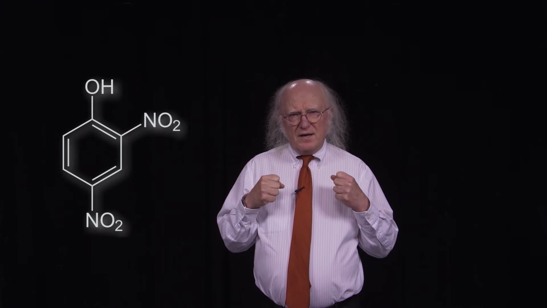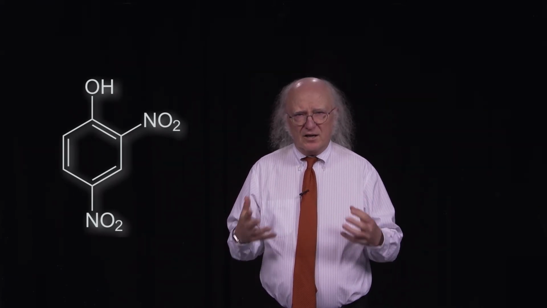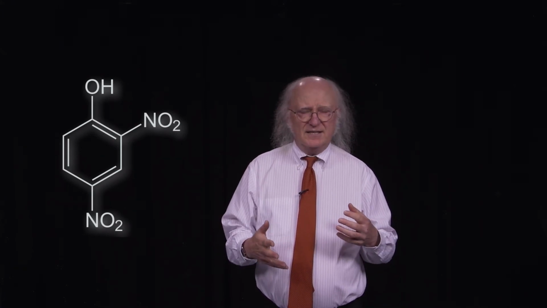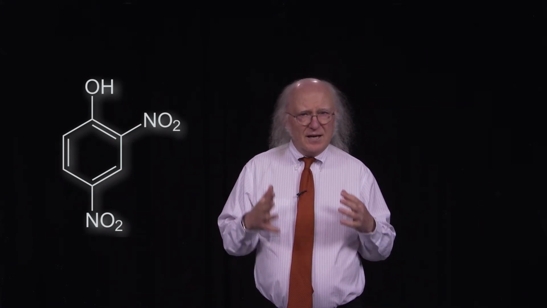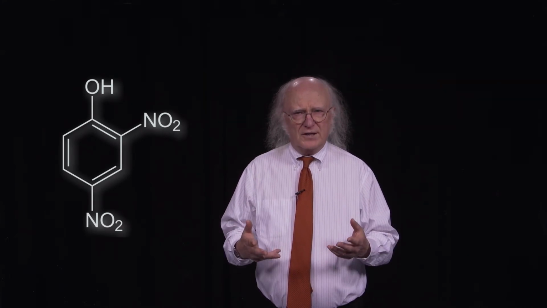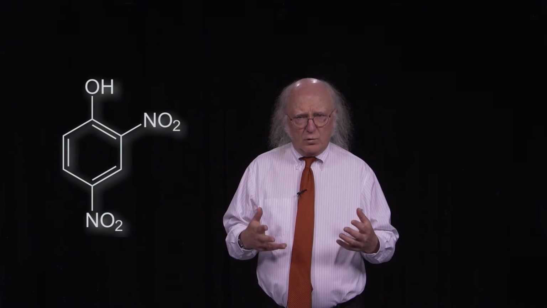So compounds that disrupt that, compounds that allow the protons to bypass the ATP synthase and get back into the matrix by another means, do what we call uncoupling of electron transport and oxidative phosphorylation. And that uncoupling also destroys respiratory control.